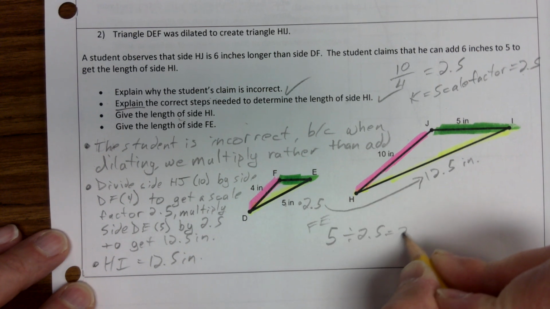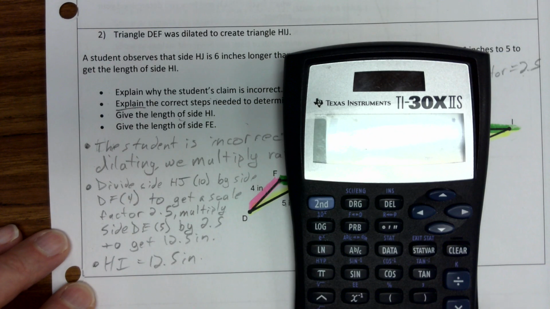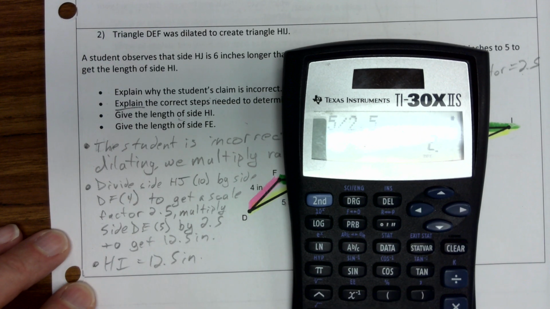2.5 is 2. How did you know that, Mr. Wishart? Oh, because I've done this like 4 times today. Also, I have a calculator.